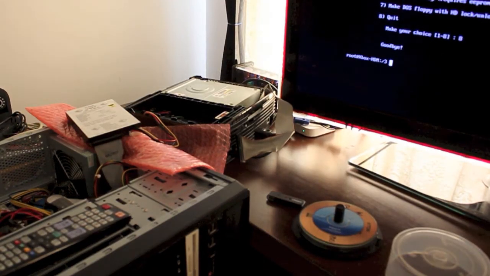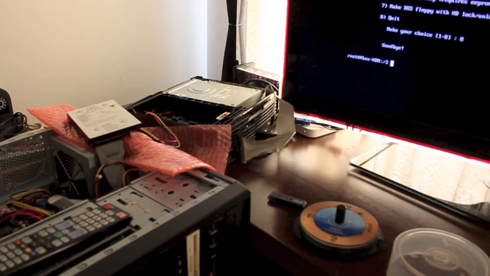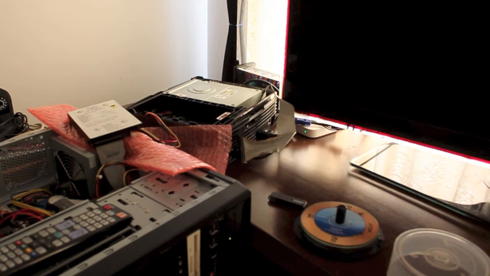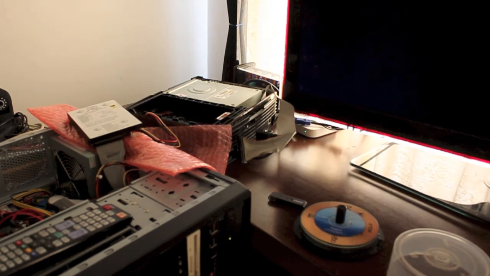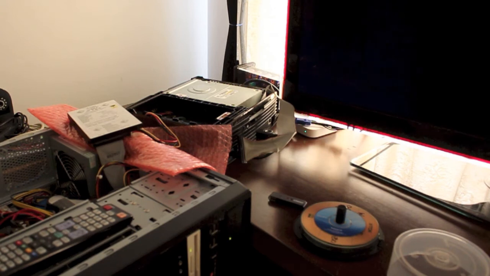Well, it seems the key to hot swapping is all in the timing. We need to do it while we're at the Linuxy screen, where I unfortunately lose keyboard control. Although I think I have a workaround for that. Use a PS2 keyboard instead of a USB keyboard.